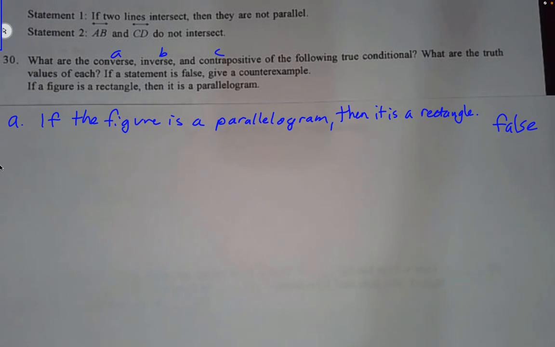Now let's go back to our original statement and write the inverse. Do y'all know what the inverse was? Yeah, you just put the word not. Same statement, I'm just gonna put not. So what would I put? If a figure is not a parallelogram, then it is not a rectangle.